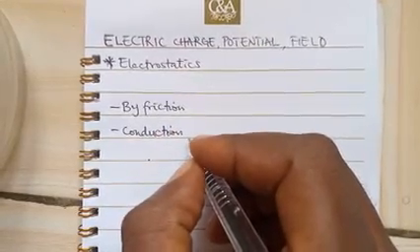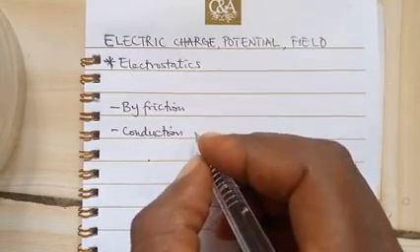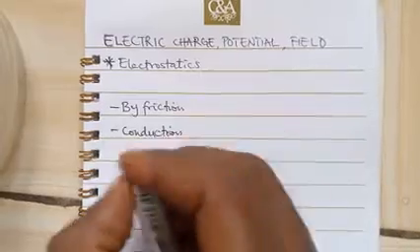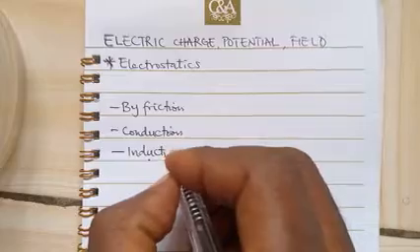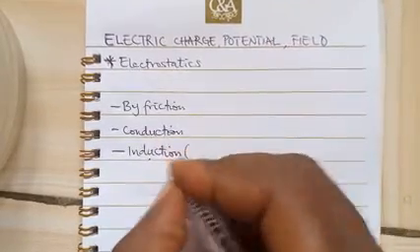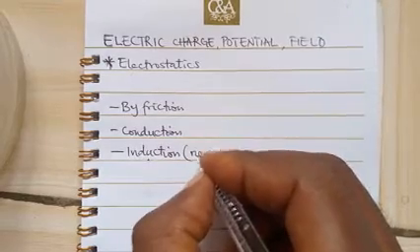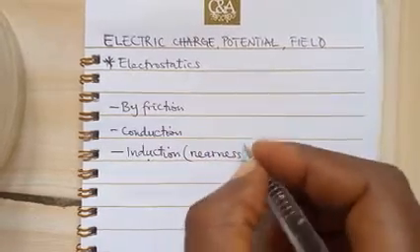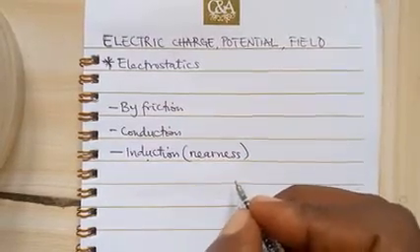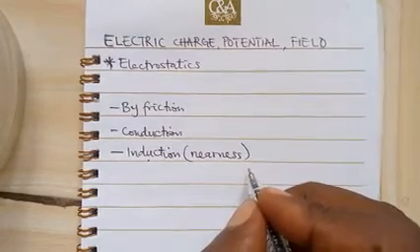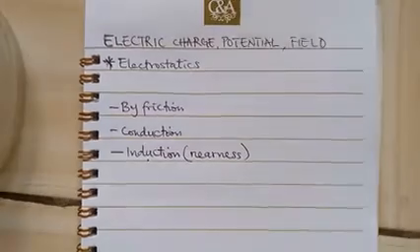This is when two bodies acquire charges by contact. So that is conduction. After contact, they acquire charges. Three is by induction. If you don't call it induction, you can call it nearness. This is when a charged body is brought close without contact to a neutral body so that charges are induced into that neutral body.